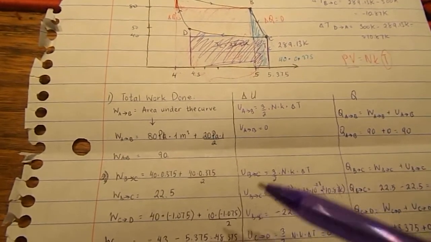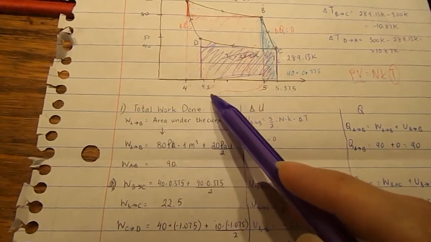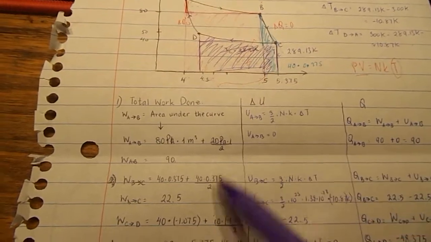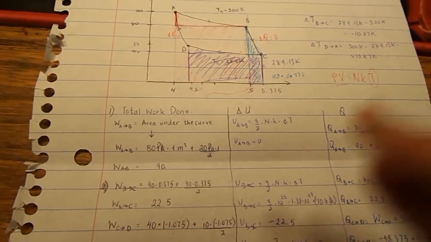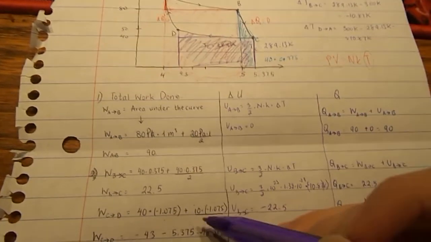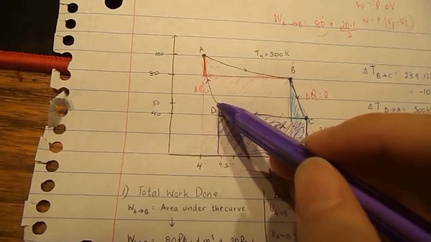You're trying to find the change in volume. That's negative because our final volume is this, so final minus initial will give you a negative value. And our work done is negative because it's going the other way. And then plus, we have a triangle here.